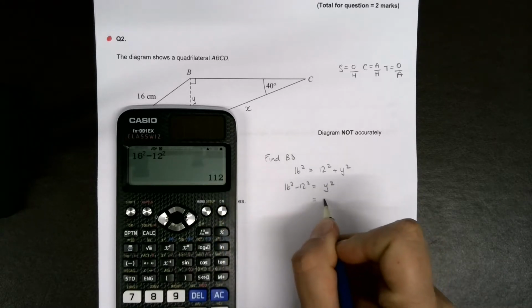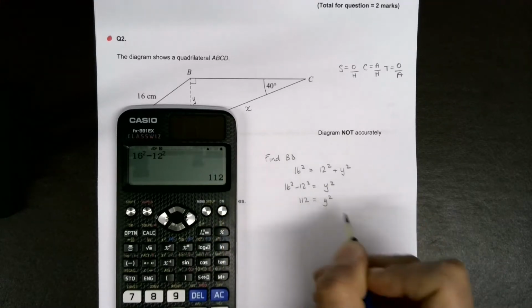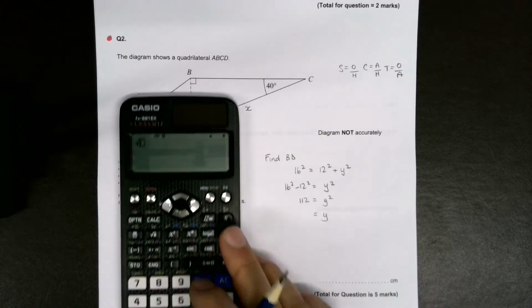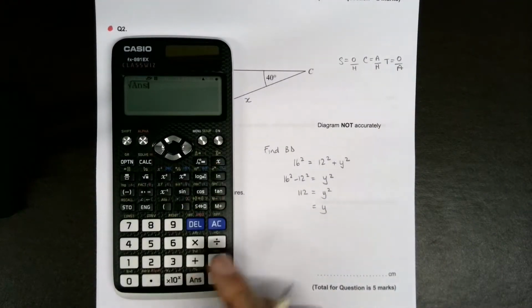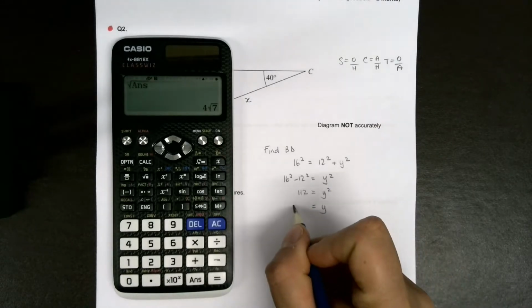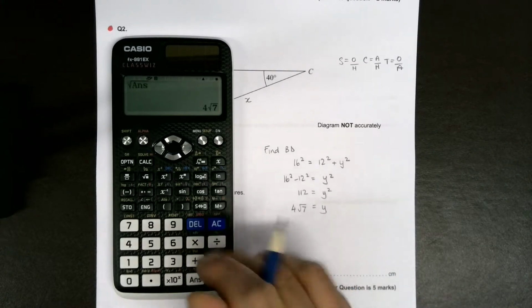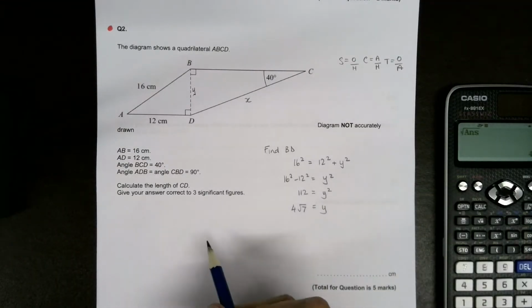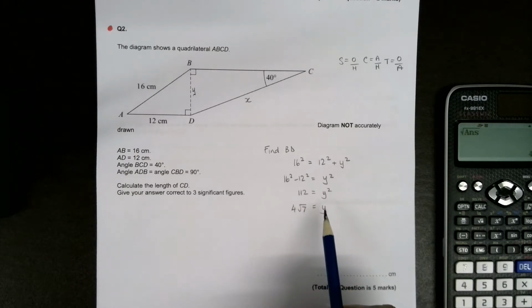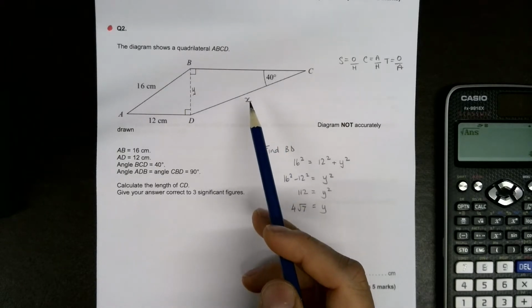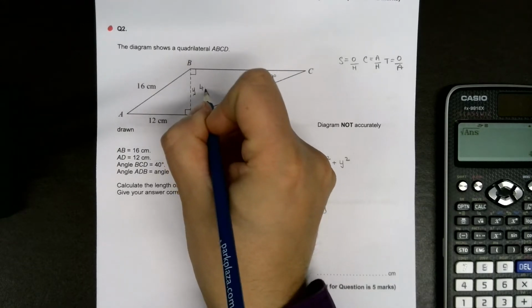So y squared is 112. Therefore y is the square root of my answer, 112, and that equals 4 root 7. And I'm actually going to write it in as 4 root 7, because we want it to be as accurate as possible. So I now know the value of y. I know the value of the angle, and I want to find the value of x. I'm going to write in here 4 root 7 there.